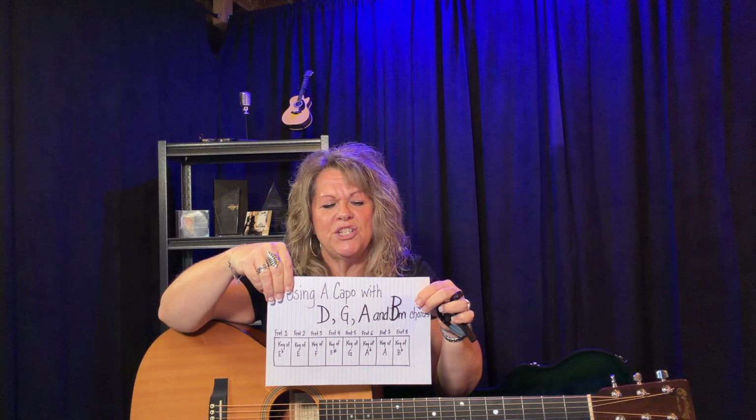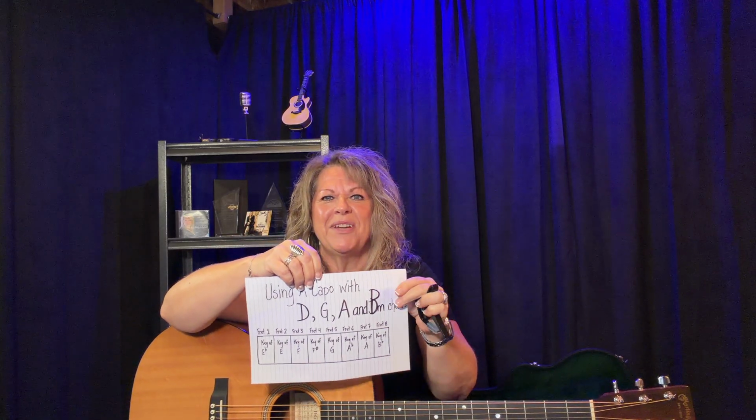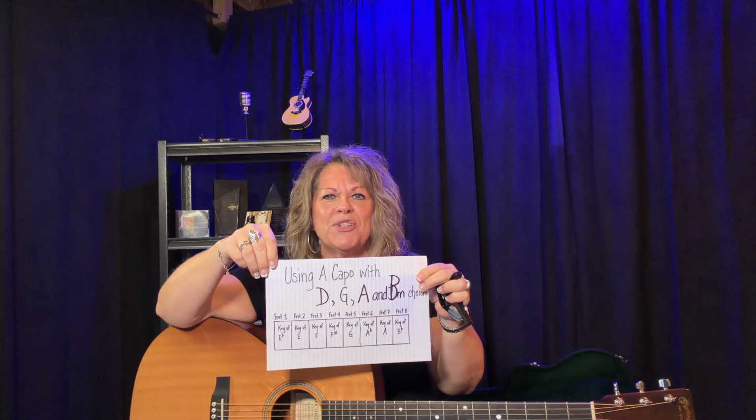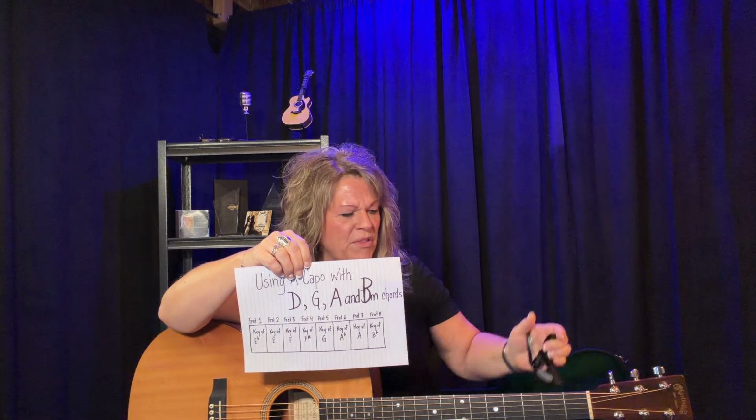With the key of D, my good old school sheet, you've got the chords D, G, A, and B minor. So take a screenshot of this, so that you can have something to refer to, to know what key signature you're in when you're out playing or practicing with your capo.